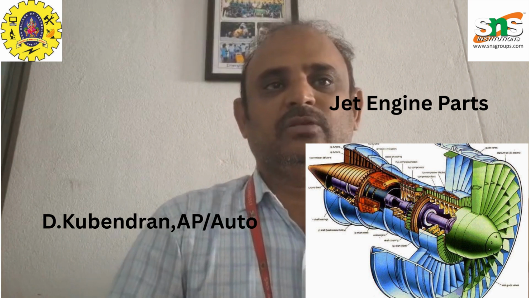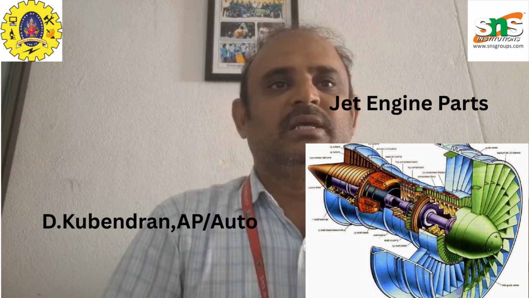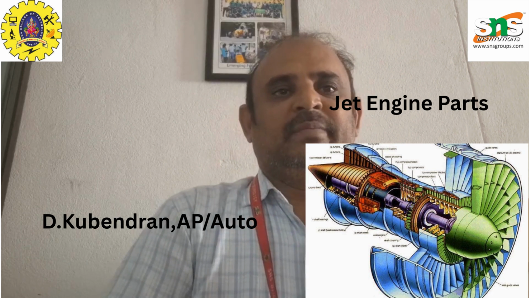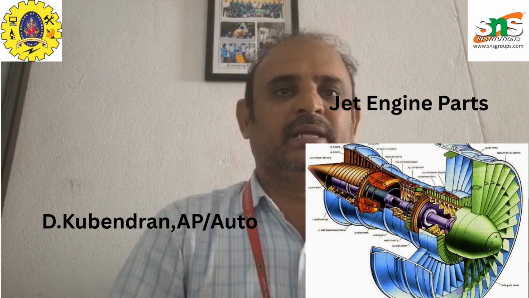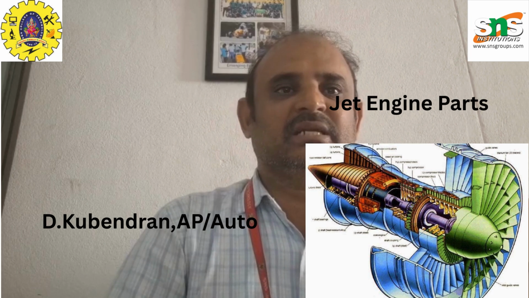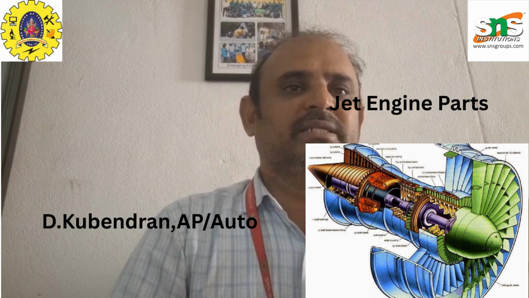The diffuser slows the air to prepare it for combustion. The combustion chamber is where fuel is injected and burned. It mixes fuel with compressed air in a controlled manner. Igniters produce sparks to ignite the fuel-air mixture in the combustion chamber. The resulting hot gases expand and generate energy.